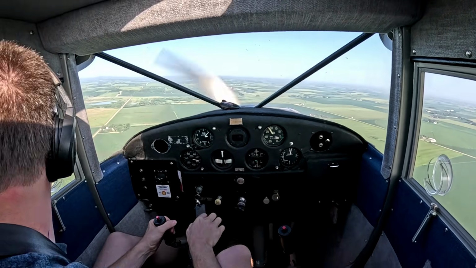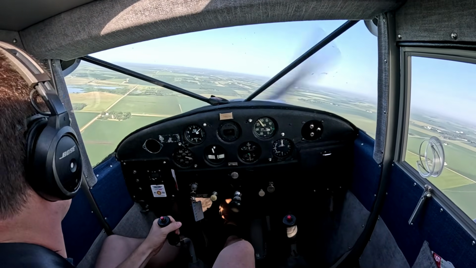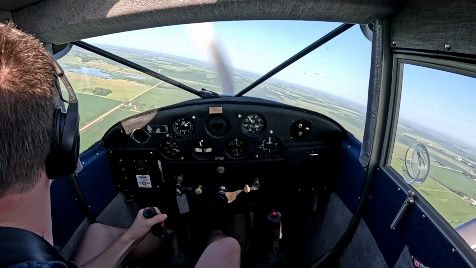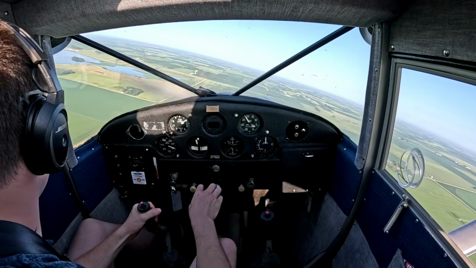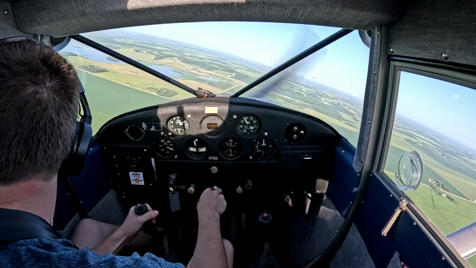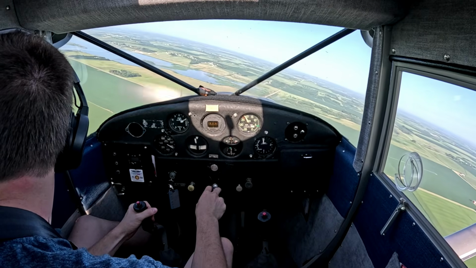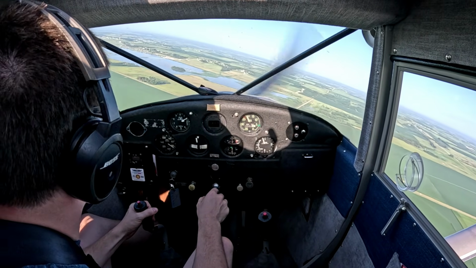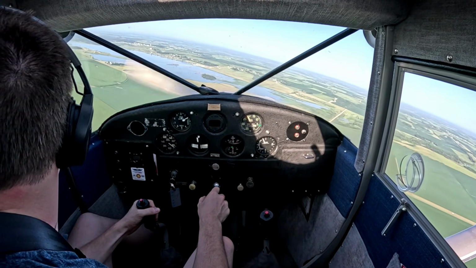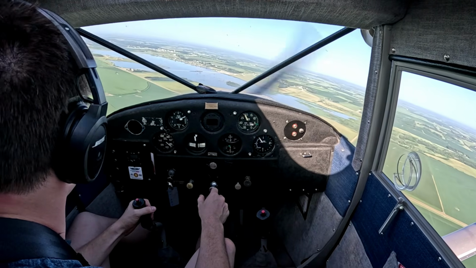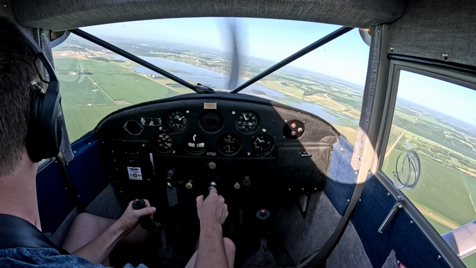Clear left, turn left. Wahoo traffic, Luscombe 903, left downwind 02, Wahoo. Okay, so we've worked the airplane down low, we've worked it straight, and now we're ready to start landing. So I'm going to do a landing on this next one to a touch and go. But let's keep talking about the glide.